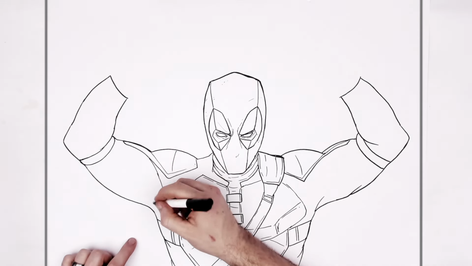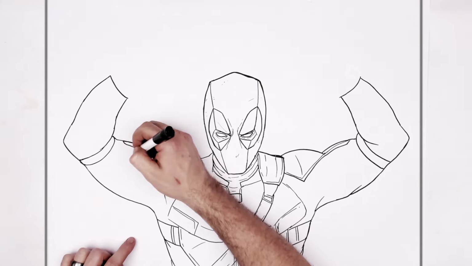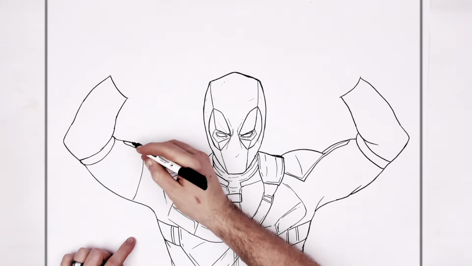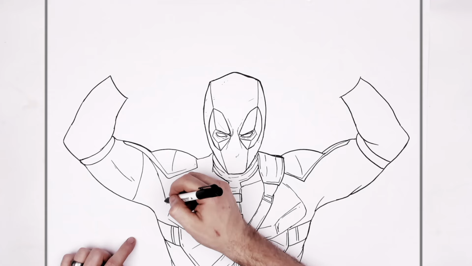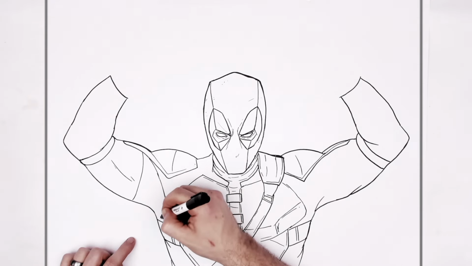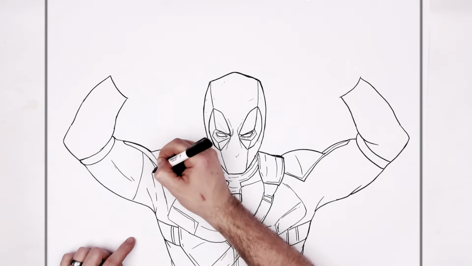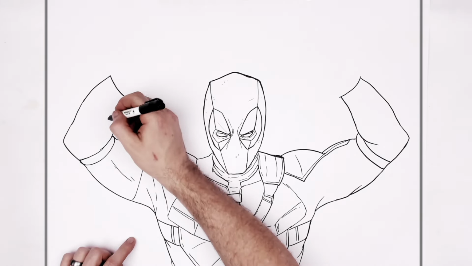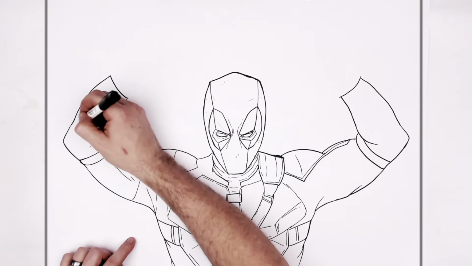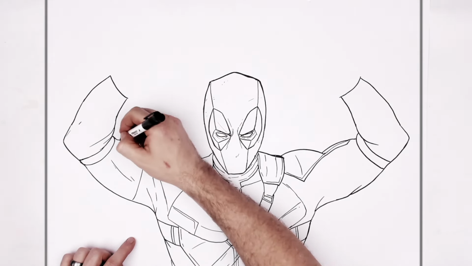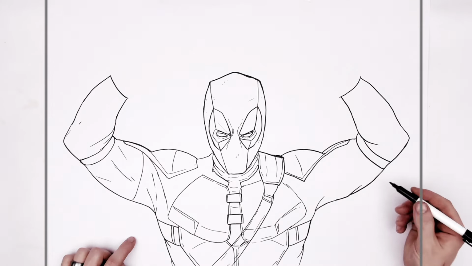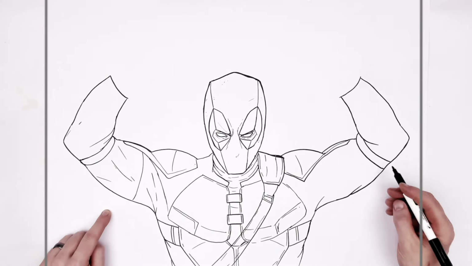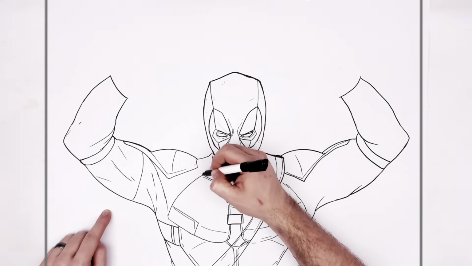Armpit area, and he's got a black line there, and maybe a bicep line that way. Lots of little armpit lines here, the fold lines of his clothing. Folds around here. I think there's a red line here.